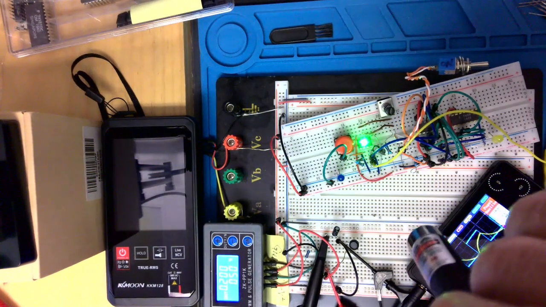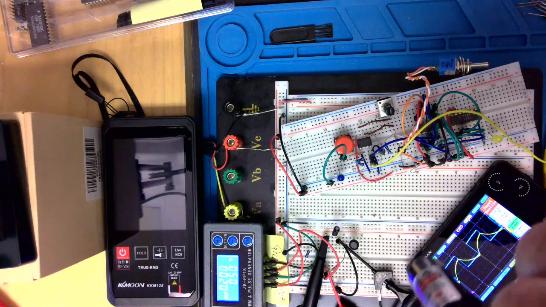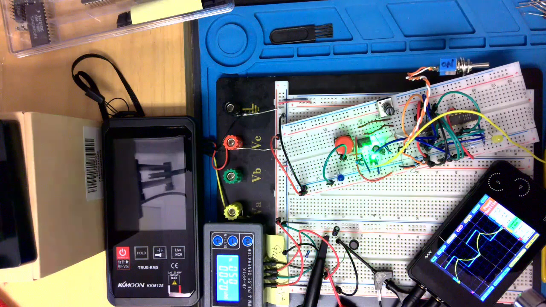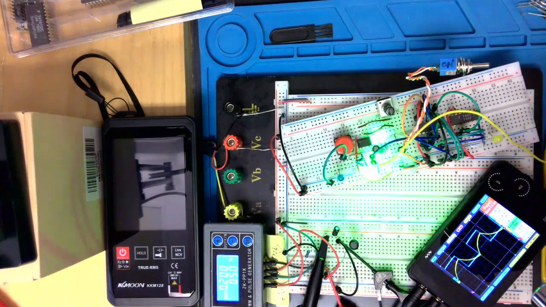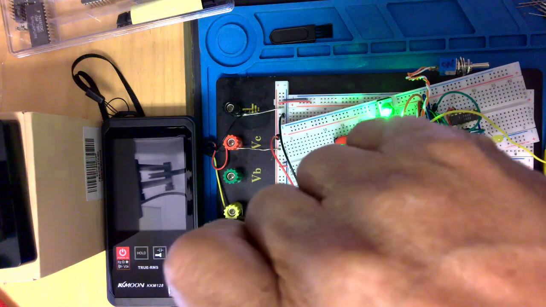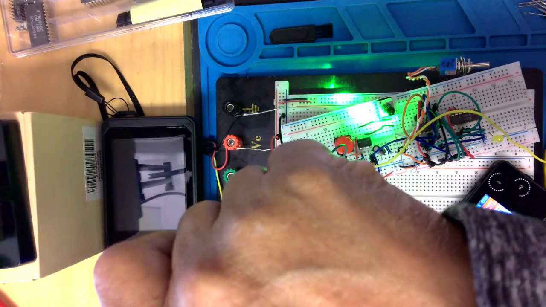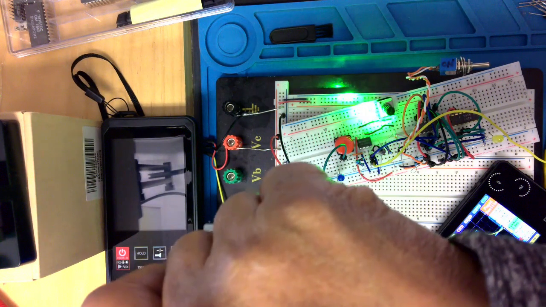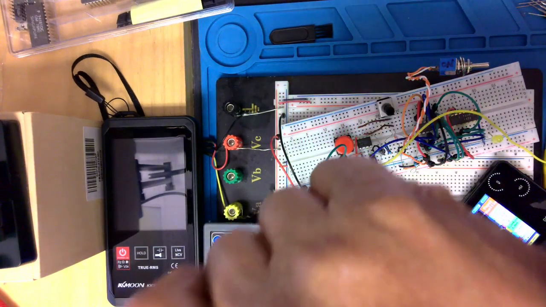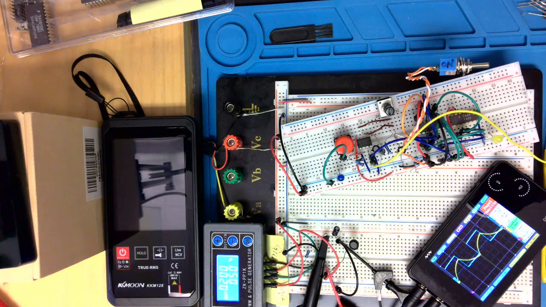So using this, here's the 555. I did some construction, connecting the necessary capacitor here, and this potentiometer changes the outside resistance, so you can adjust the timing.